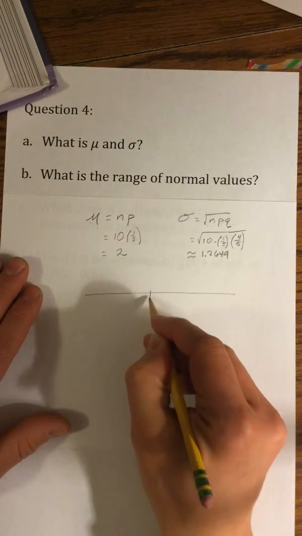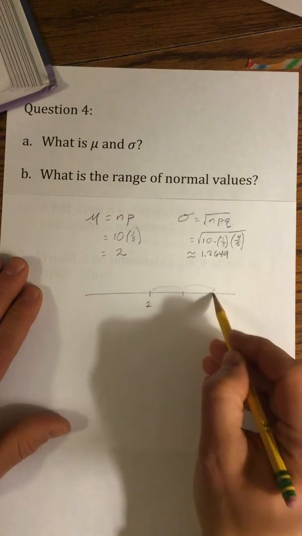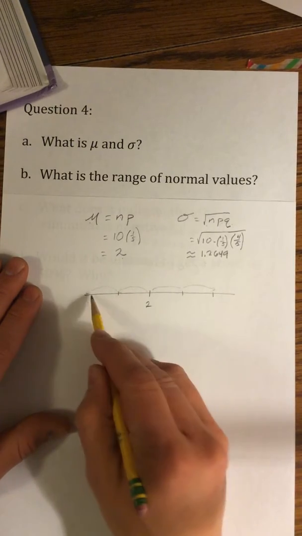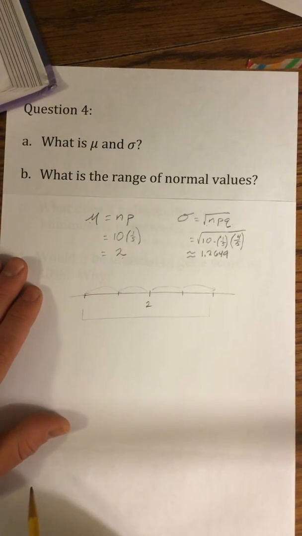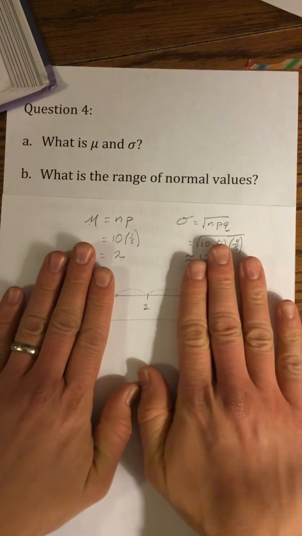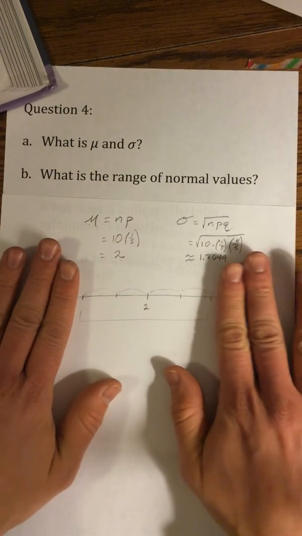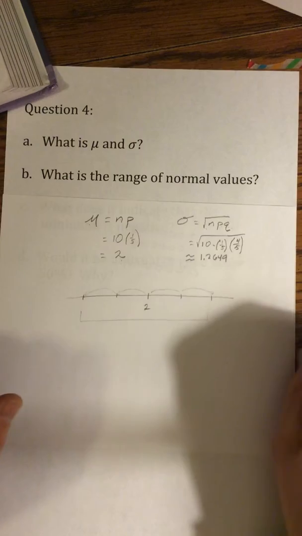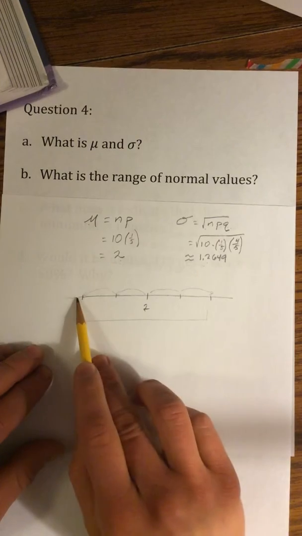So range of normal values, we know this is centered around 2. And I want to think about going up 2 standard deviations, and going back 2 standard deviations. It's possible to be outside of this, but this is what I consider normal, within 2 standard deviations. If you remember, if it's a normal distribution, about 68% of the time we're going to be within 1 standard deviation, and about 95% chance we're going to be in here. And if this contains 95% of the stuff, there's a pretty slim chance that I'm going to be outside of that. So I've got 2 plus 2 of these and 2 minus 2 of these.